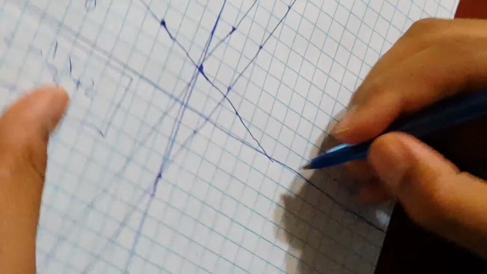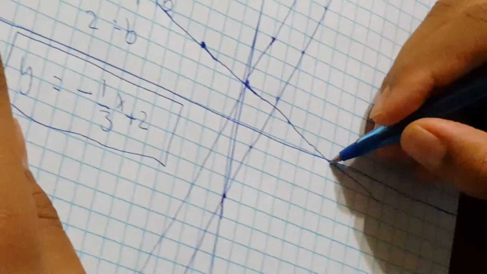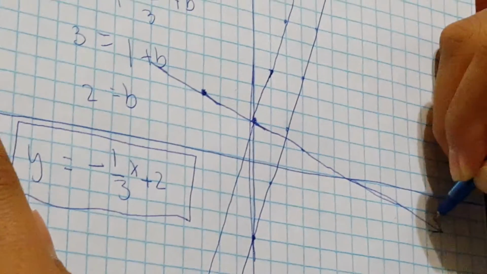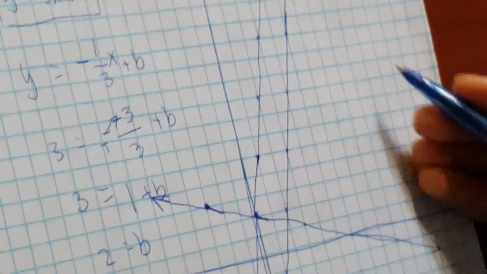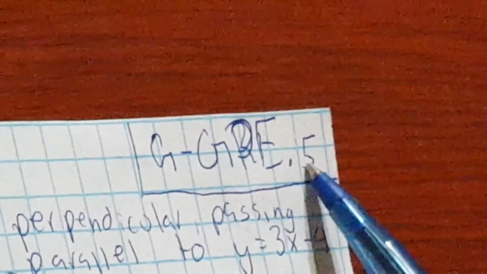Okay, and then that line would go on forever in this direction and that direction. Okay, and that concludes G-GPE.5. Thank you.